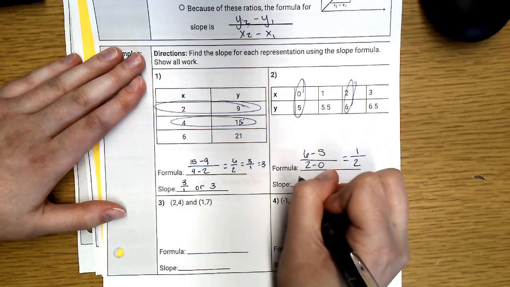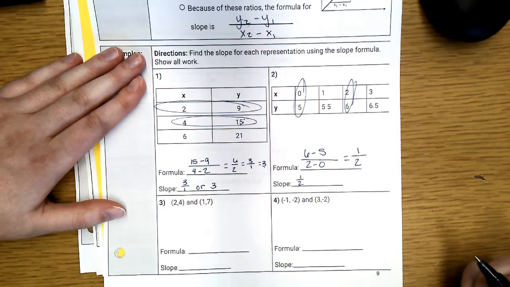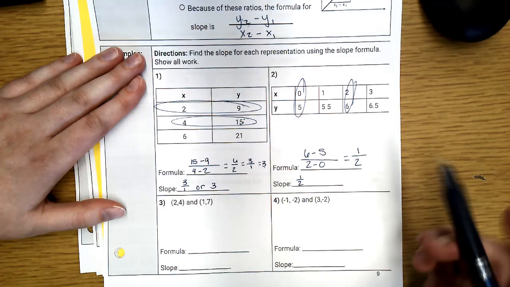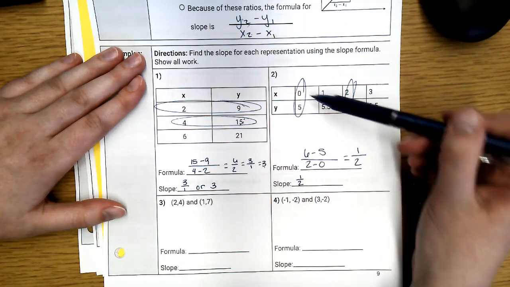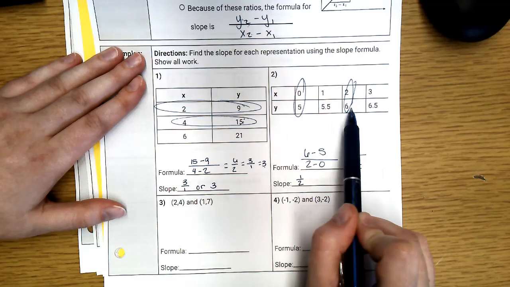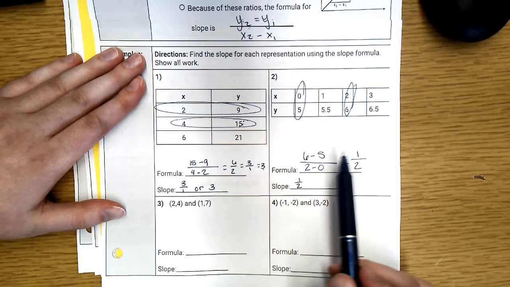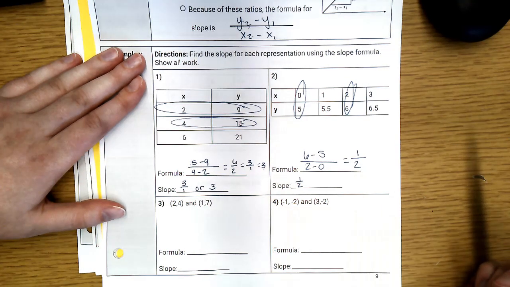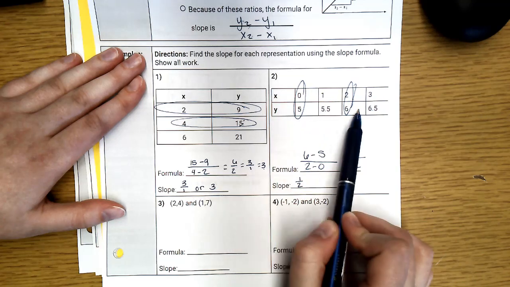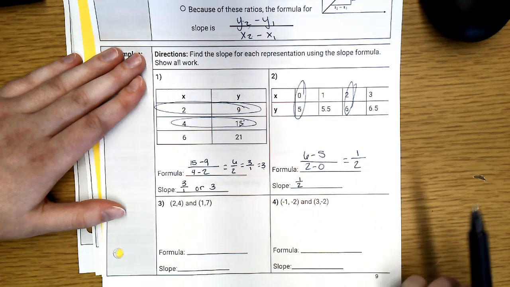My slope is 1/2. Biggest mistake I see people make here is they try to flip the fraction around and have your x's on top. Y's always have to be on top for your slope. That's why I have my 6 and 5 on top. So just make sure you read your table carefully and you start with your y values.